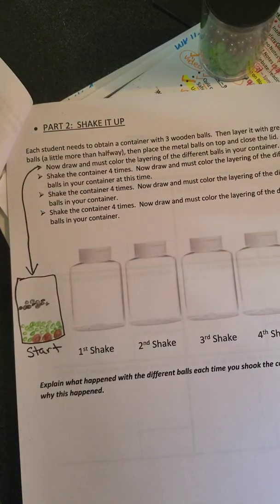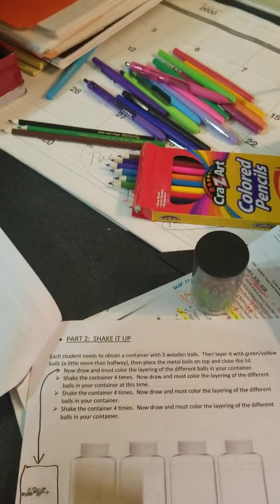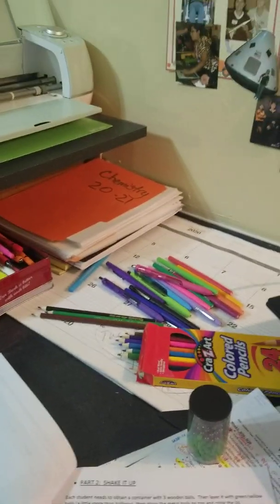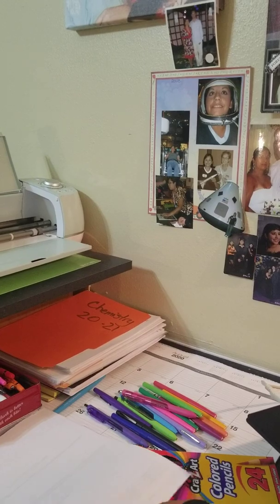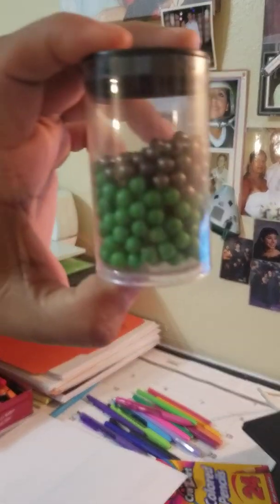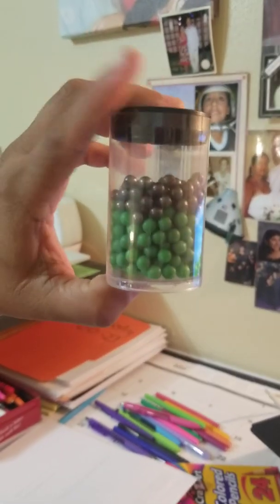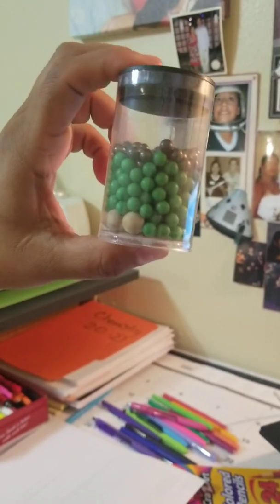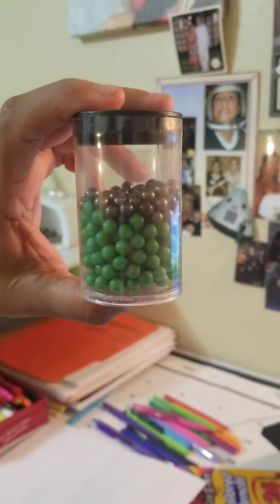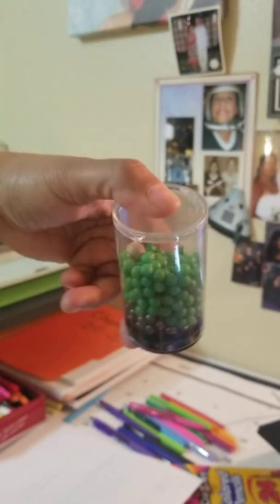But I'm going to go ahead and hold the camera up because it's a lot easier to see in this view. There you go. Look, now you can see the view here. There it is. Okay, so here we go. 1, 2, 3, 4.